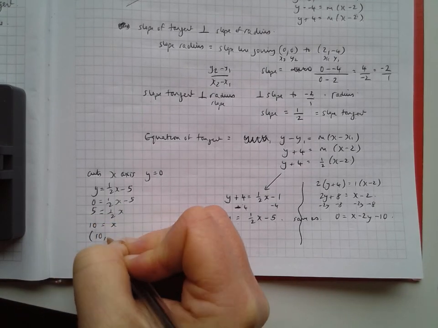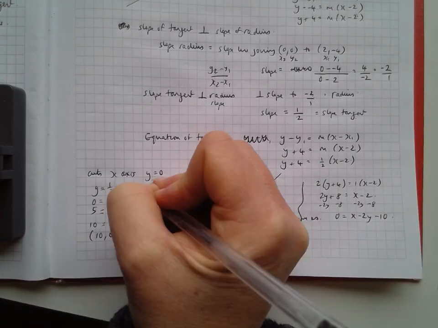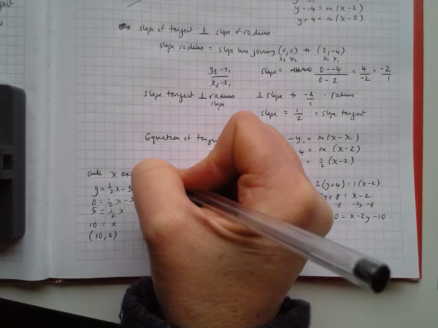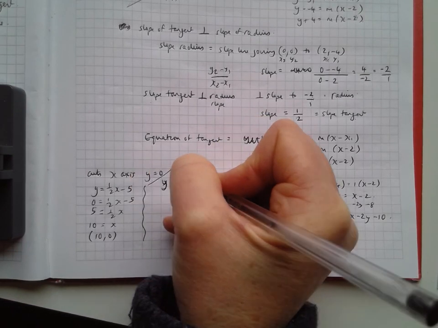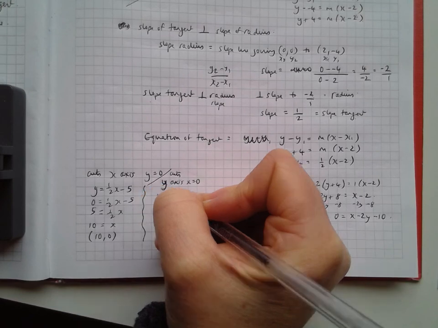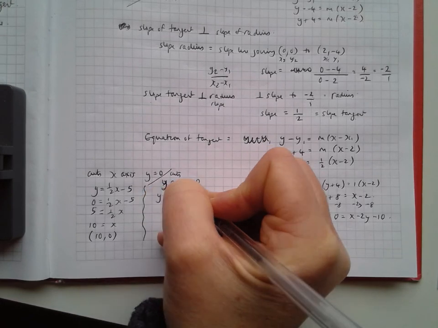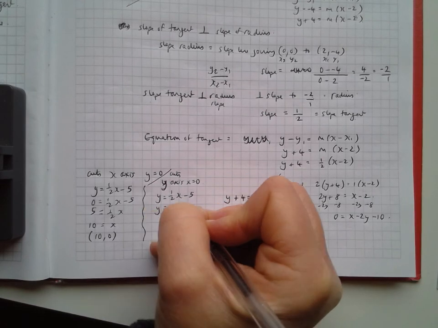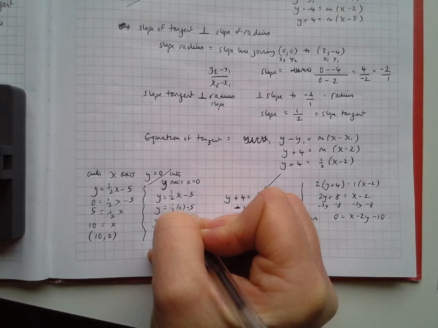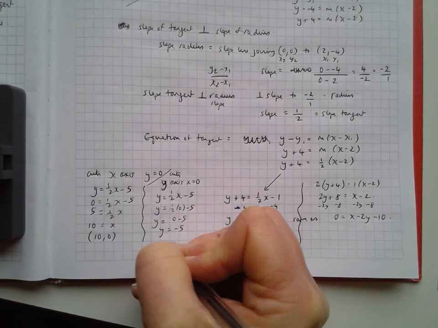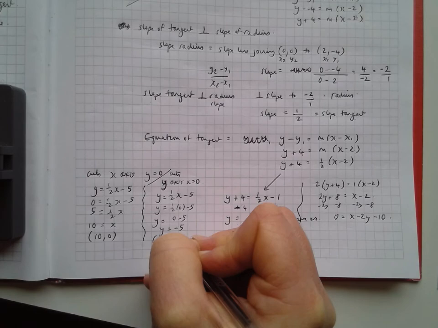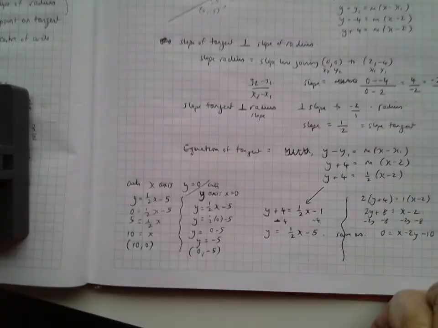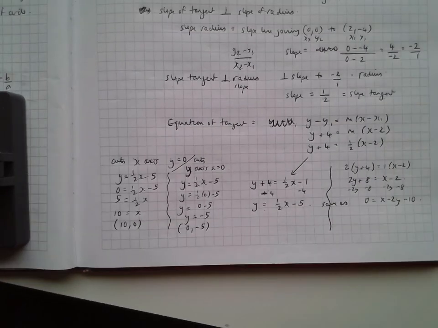And where it cuts the y-axis, x equals 0. So y is equal to a half x minus 5. If it cuts the y-axis, x is 0, so y is equal to a half of 0 minus 5. So y is equal to 0 minus 5, y is equal to minus 5. So it cuts the y-axis at 0, minus 5. So that one was right, but that one was off. Doesn't matter, that was just a sketch. Okay. Remember, where it cuts the x-axis, y equals 0. Where it cuts the y-axis, x equals 0.